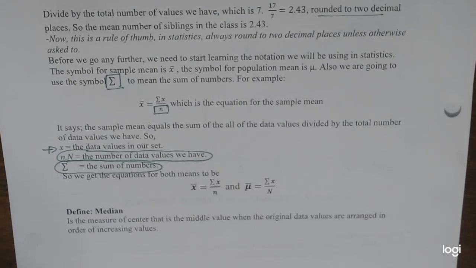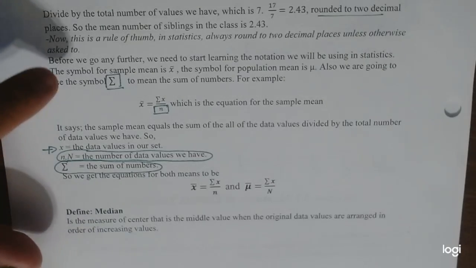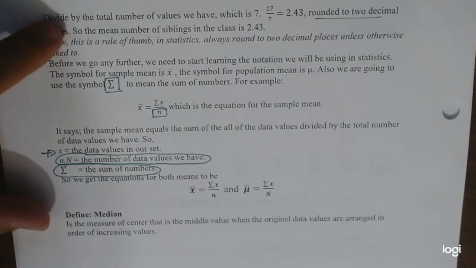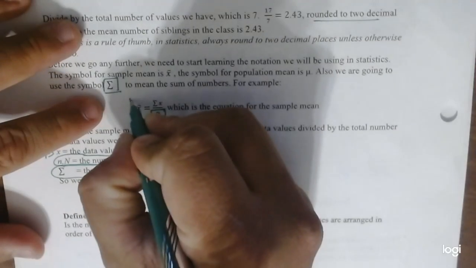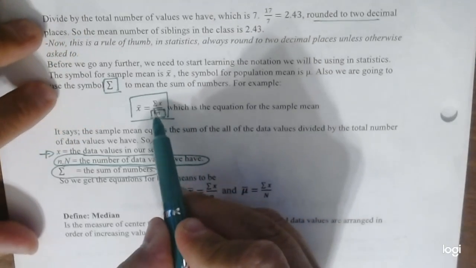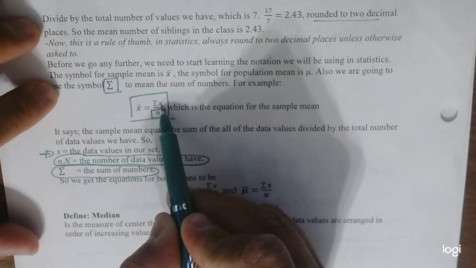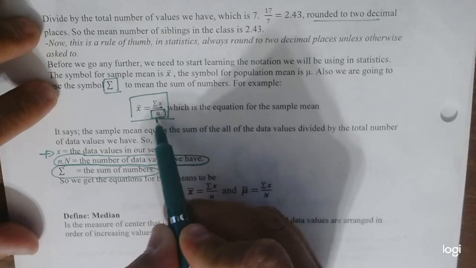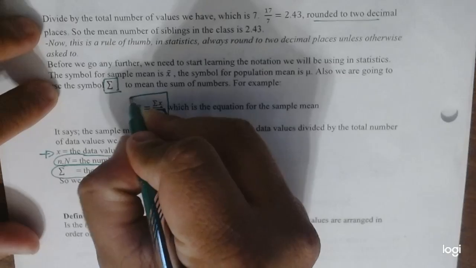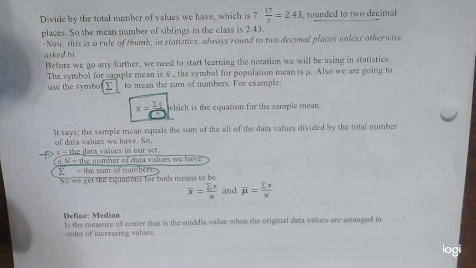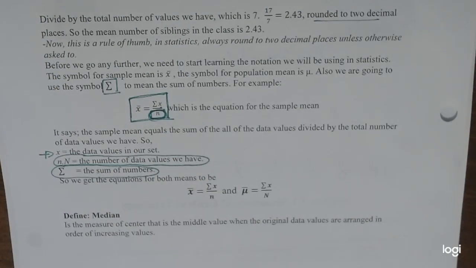So notice, instead of me saying you add up all the numbers and divide by how many data values you have, I can rewrite that in a nice equation or formula. It's going to look exactly like that, where sigma means the sum of all the data values, and you divide by the total number you have, or n itself. This is how you're going to see a lot of it in your formula sheets. It's not in words. They're going to give you the exact formula, and you're going to have to know what the symbols represent itself.